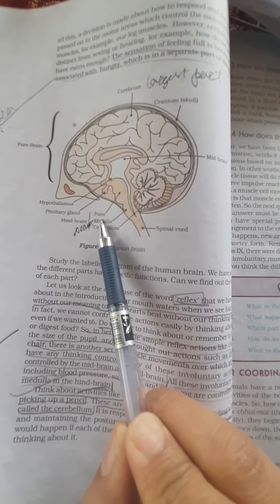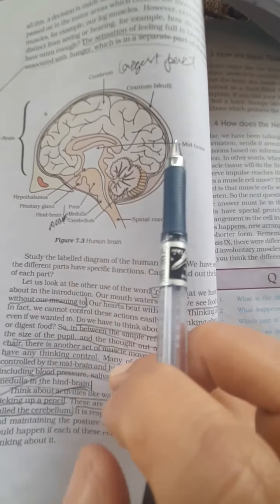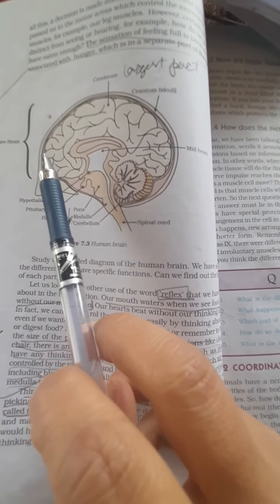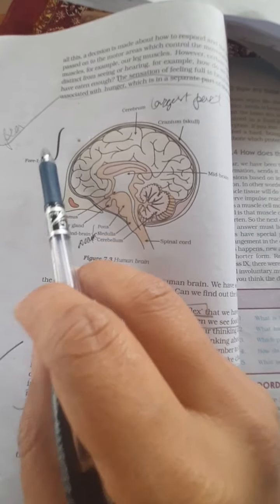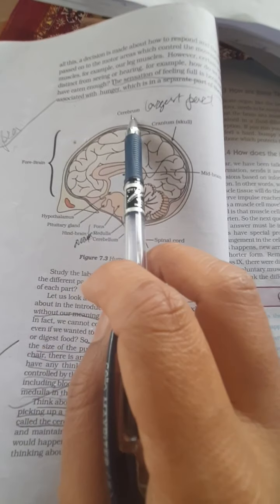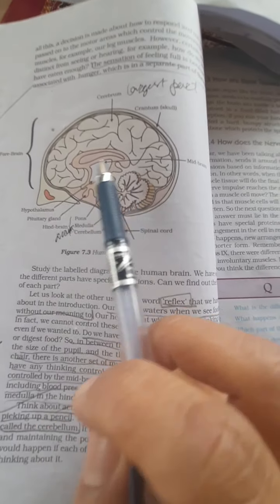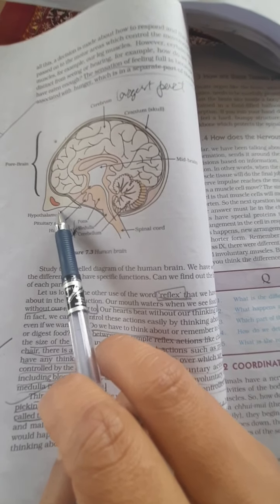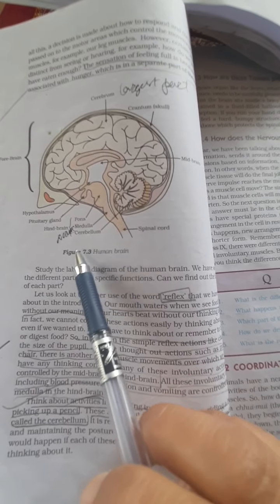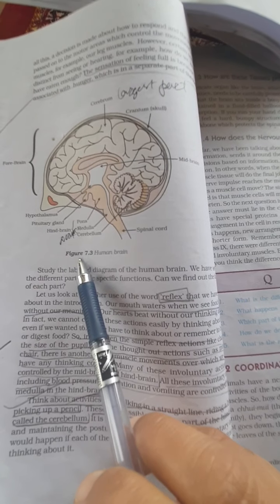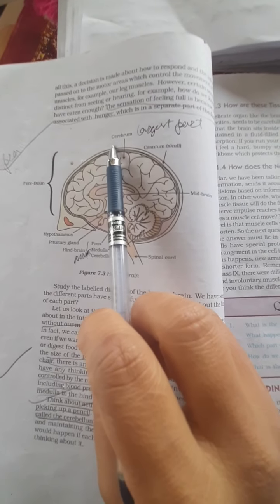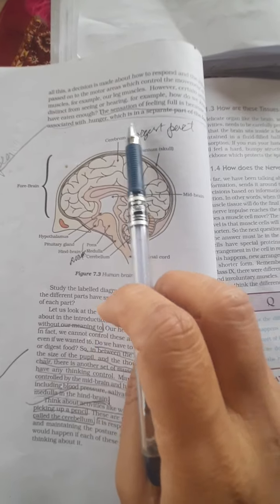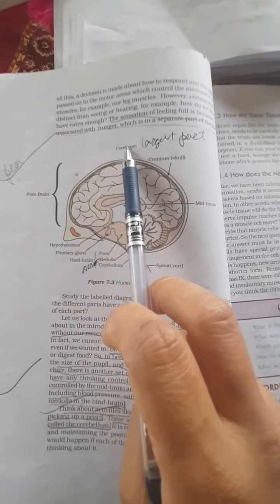Don't forget this. Our brain, a highly complex organ made up of nervous tissues, is divided into three parts. The forebrain, which consists of the cerebrum; the midbrain, which consists of the hypothalamus; and the hindbrain, which consists of the cerebellum, pons, and medulla oblongata. Let's learn about these in detail: the forebrain, midbrain, and hindbrain. Forebrain, which comprises the cerebrum.